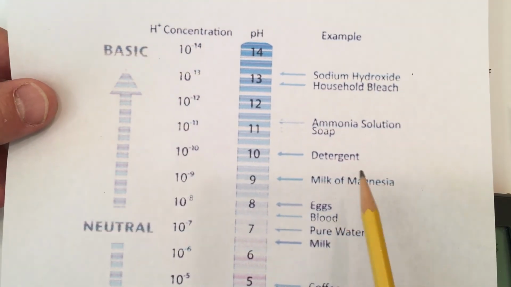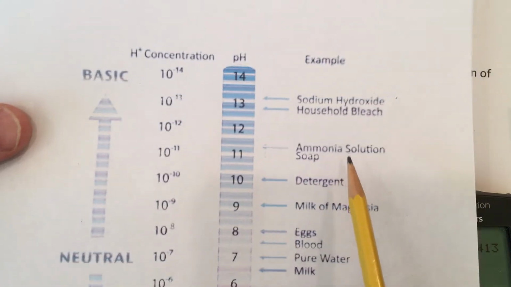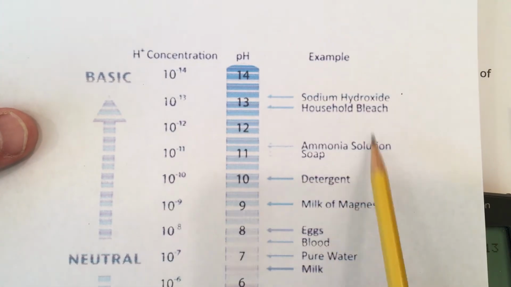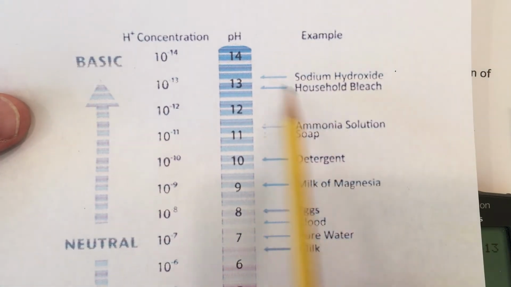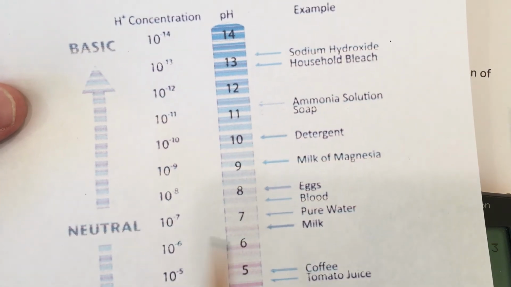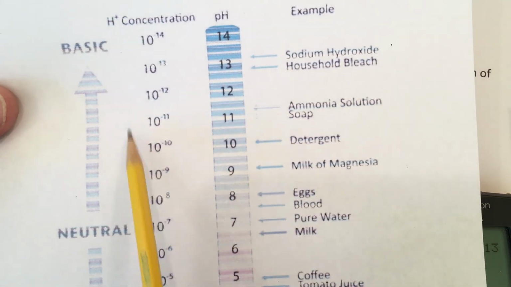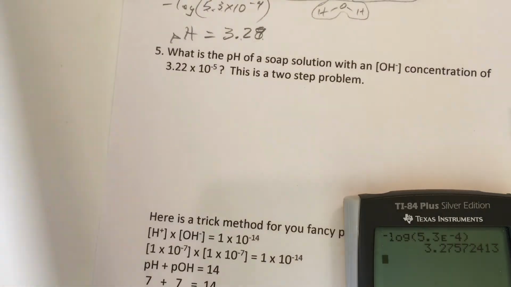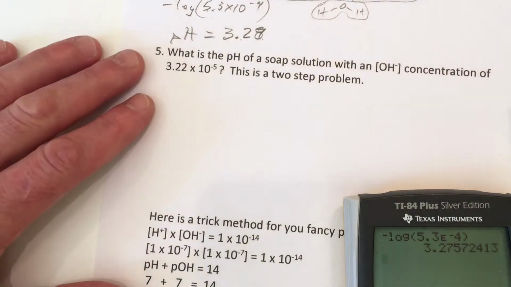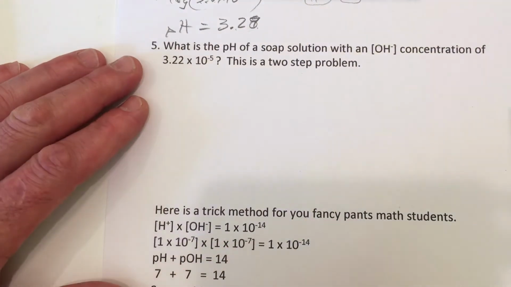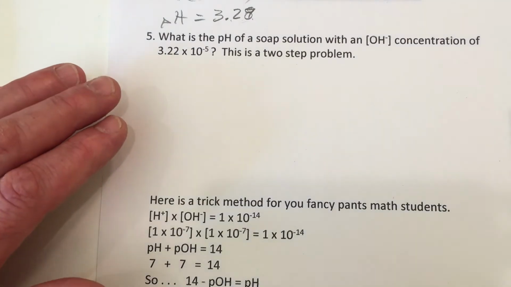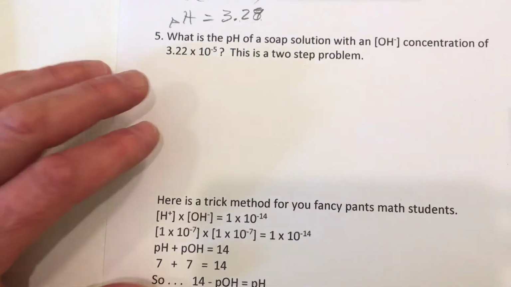You can see detergents, ammonia, household bleach. They're very basic. So a soap is going to be basic. We should get some pH in this range here, because soaps are basic. Citrus fruits are acidic, so if this was a citrus fruit problem, we should get a low pH.